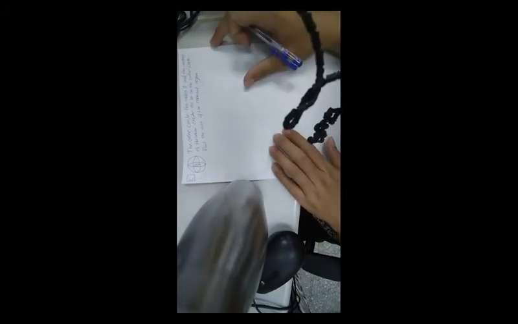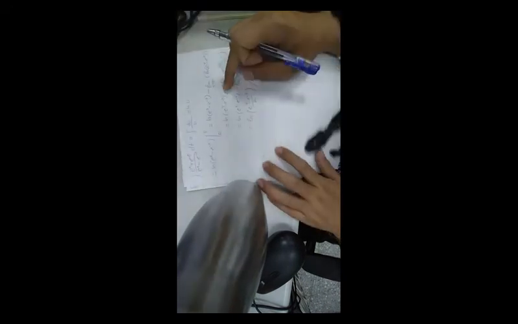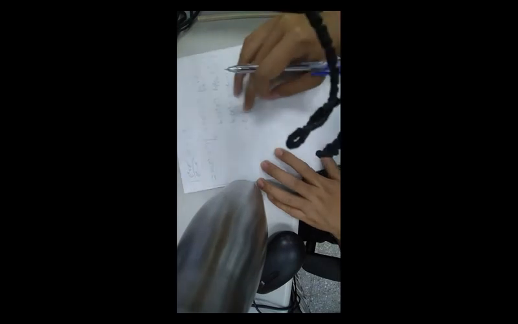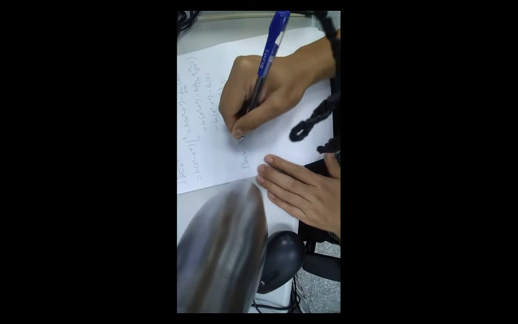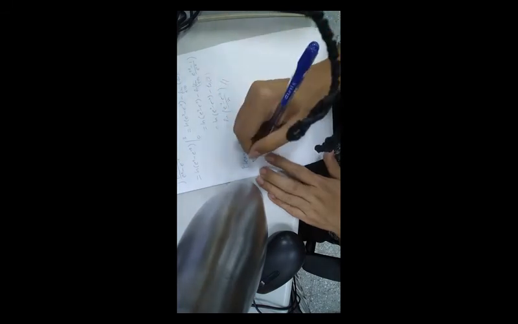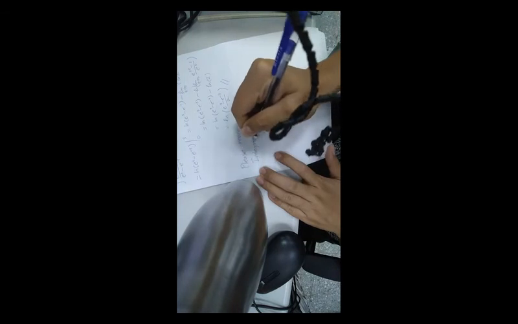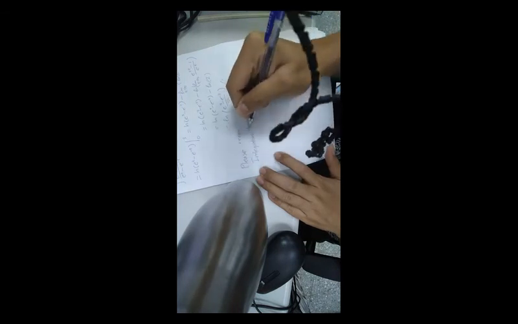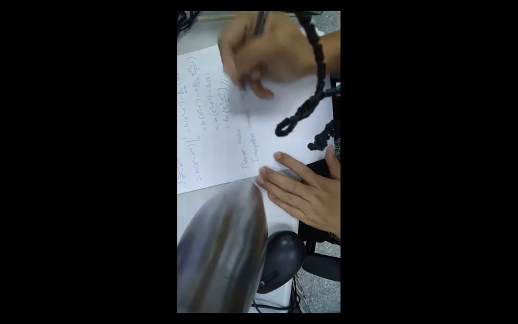Okay, next problem. From the second problem, my point is, please review integration techniques from last semester.